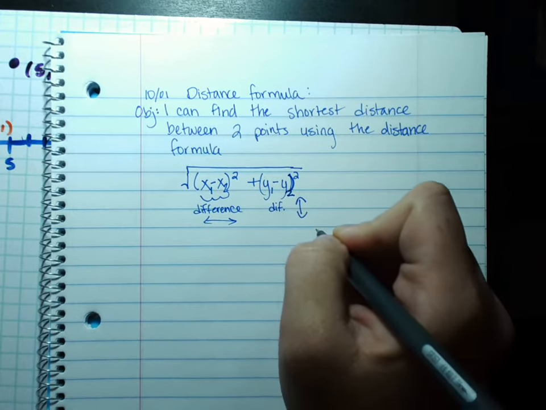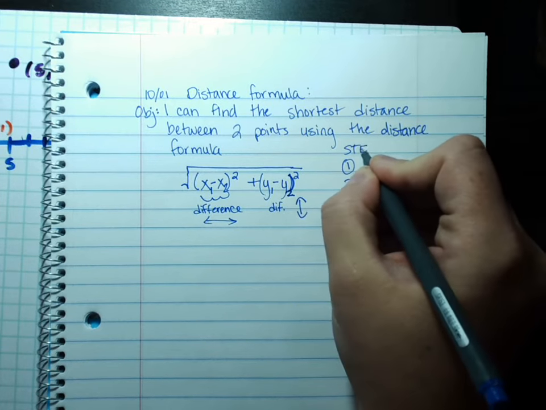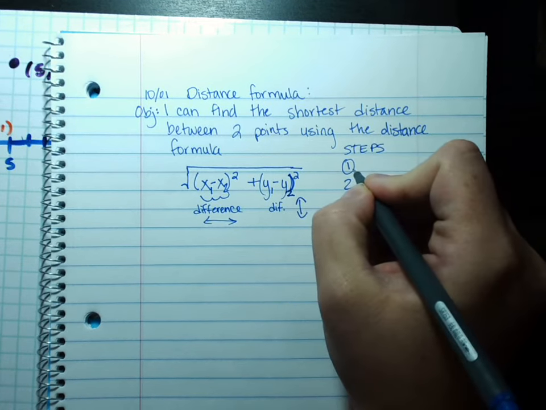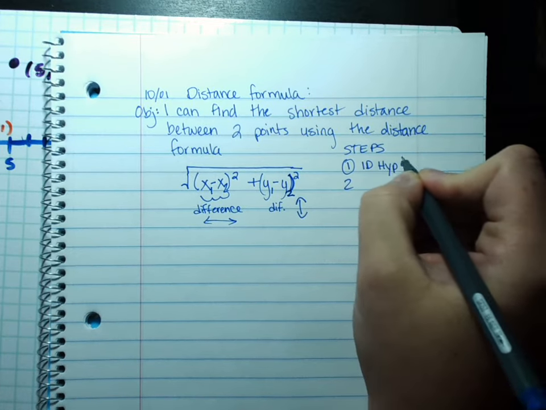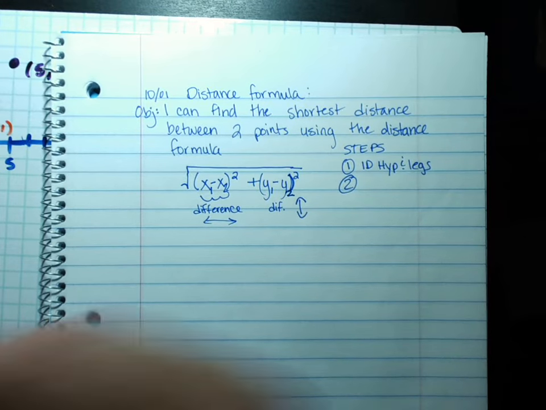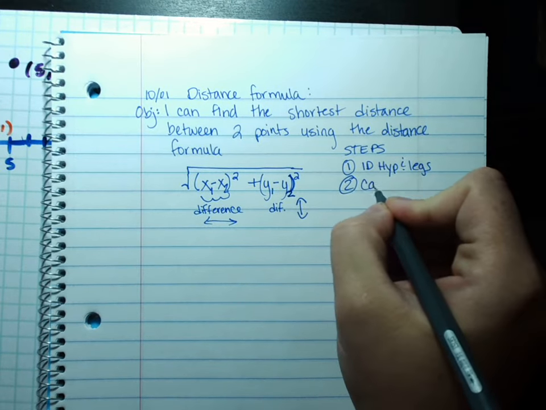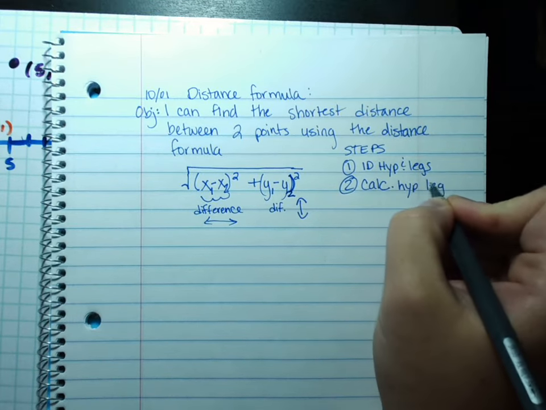Okay, we're going to do the same steps as before, and we're going to write those down just in shorthand. Our first step is going to be identify hypotenuse and legs. Our second step is going to be to calculate hypotenuse and legs.